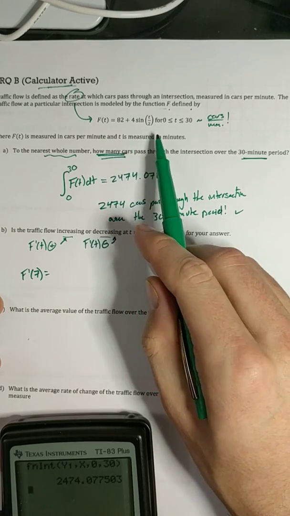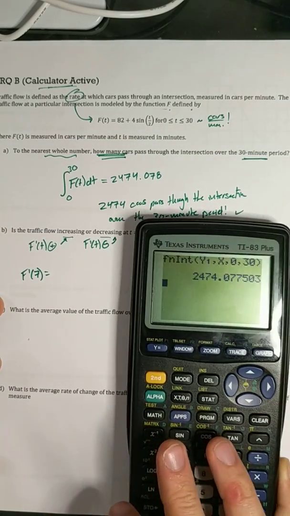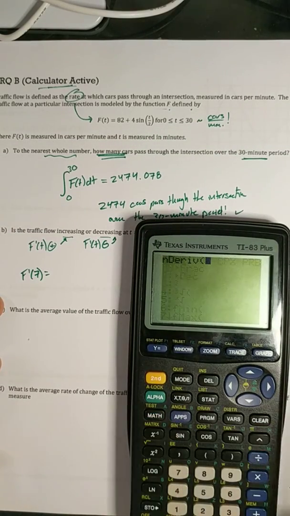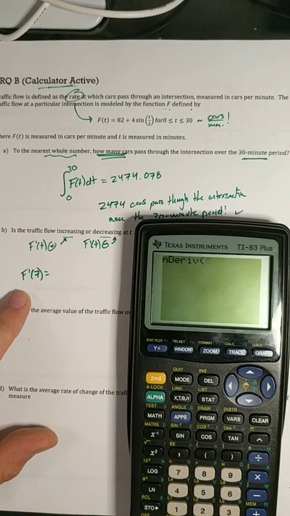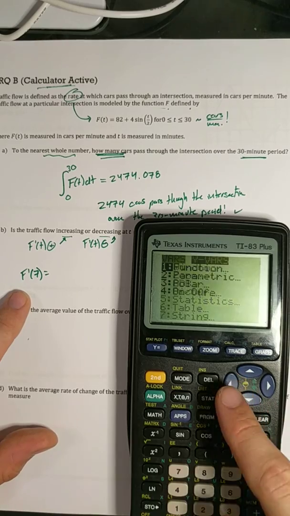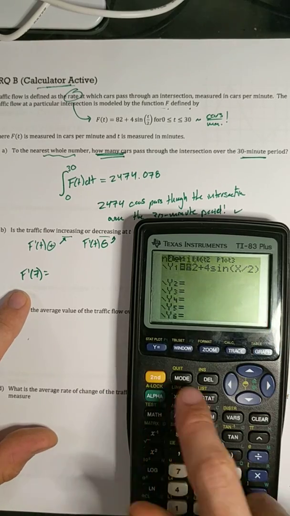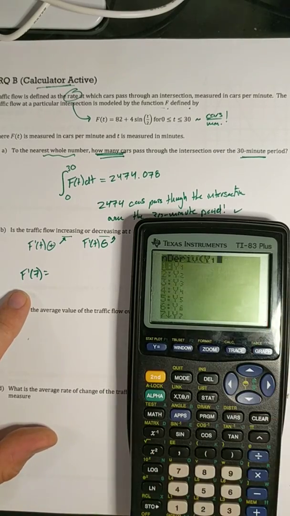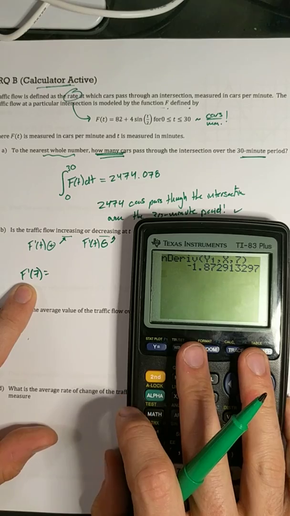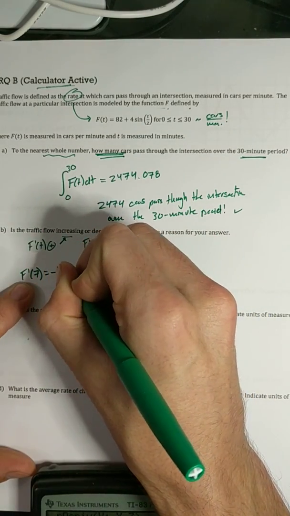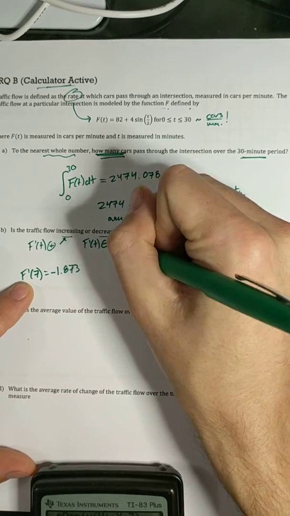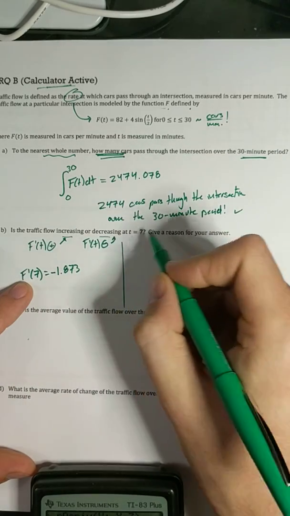So f prime of 7. I could try doing the chain rule here, but you have your calculator. Use your calculator. So math 8. I'm using math 8 because I'm looking for the derivative of that function. So here we go. I'm going to use y1. I have the function here. So math 8, y1, comma x, comma 7. And I get f prime of 7 equals negative 1.873. So now I need to answer the question and give a reason.